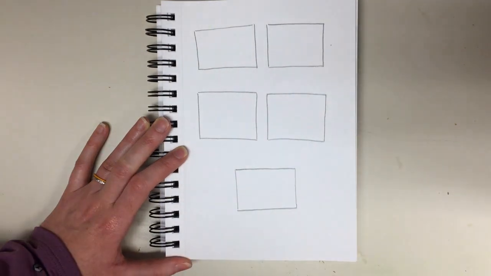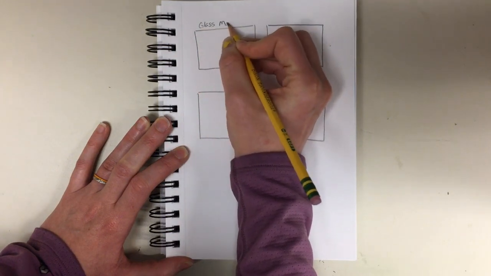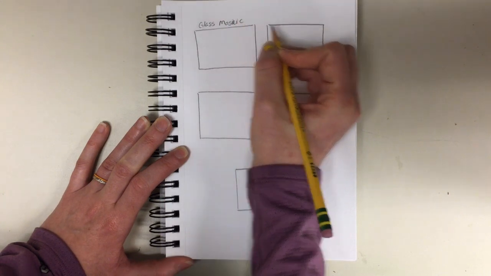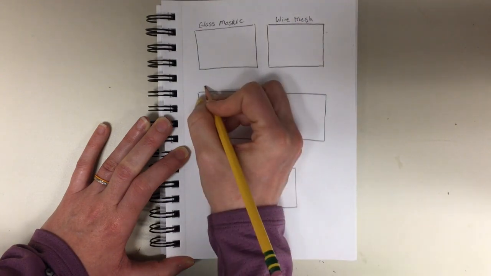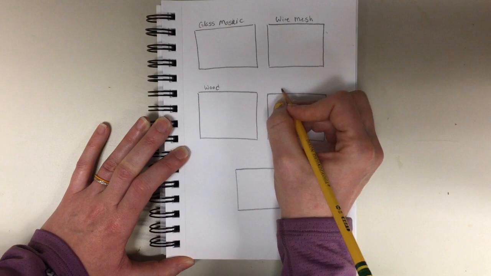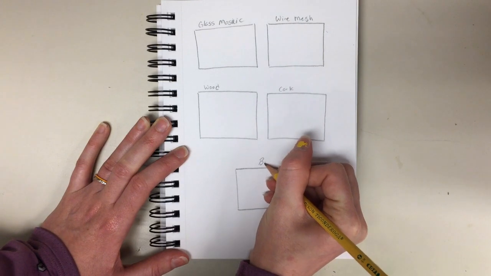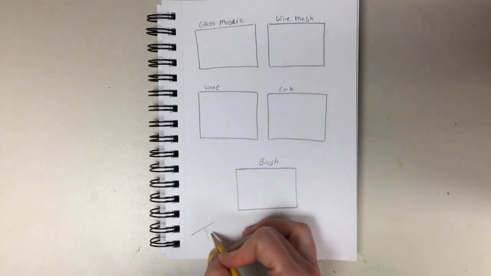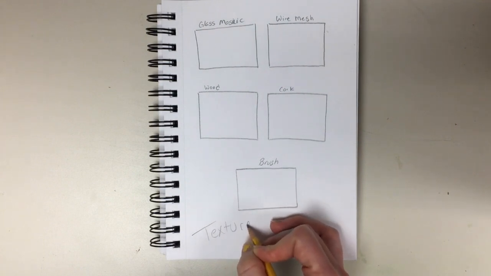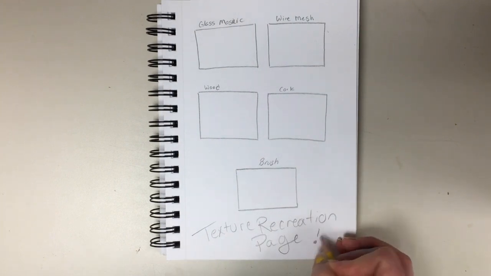So I am going to recreate my glass mosaic, just like I'm doing. Label yours. The wire mesh, the wood, the cork, and my last one is the brush. So I'm pushing myself with these, but I'm also trying to find ones that are different. So think about this while you are thinking about your texture recreation page. 5 textures.